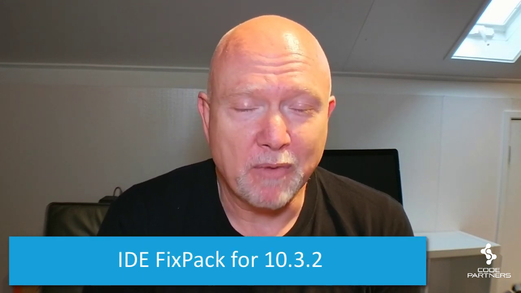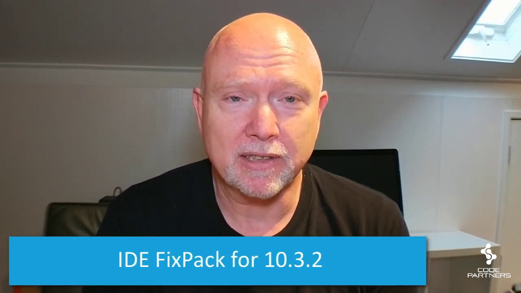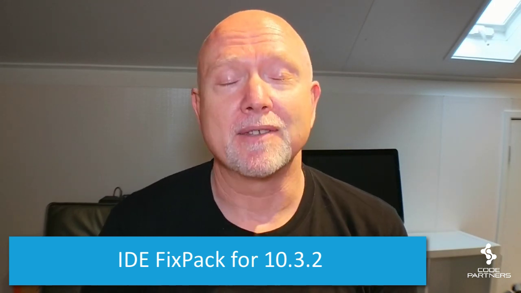So now, if you haven't jumped into 10.3.2, it might be a better time to do it. Like I say, there's a bunch of patch releases, but also many people that I know don't even think about upgrading to a new version until the IDE FixPack is available. And so the good news is IDE FixPack for 10.3.2 is also available. So there's kind of nothing holding you back at this point. The update's out, the patches are out, the IDE is faster and smoother, and IDE FixPack is out. So really worth going and grabbing it.